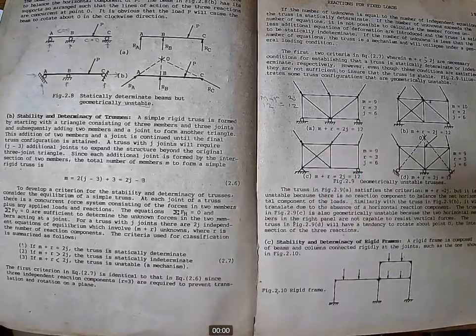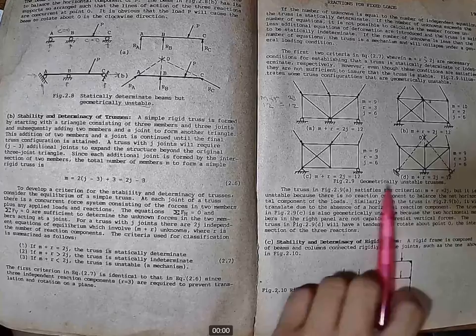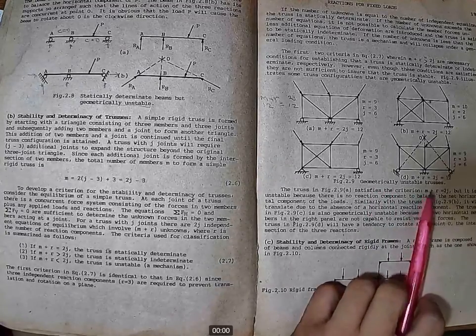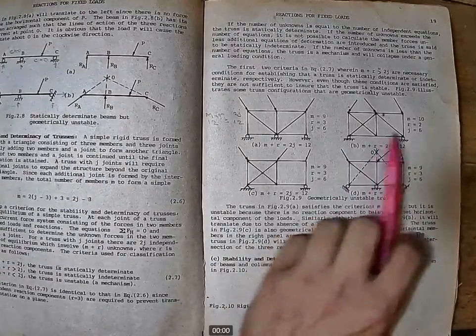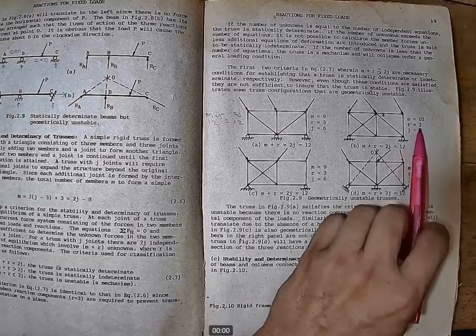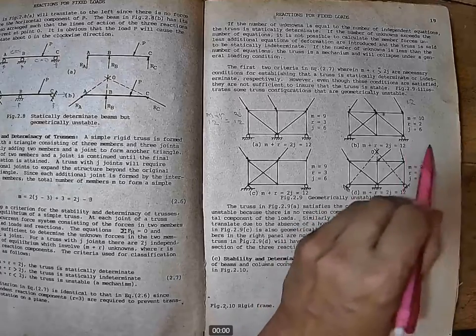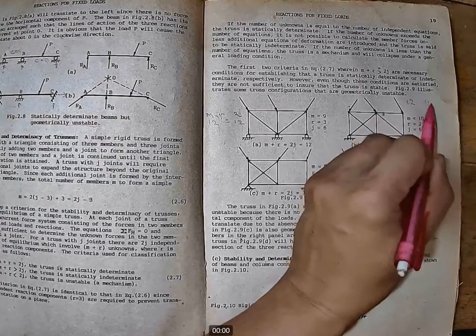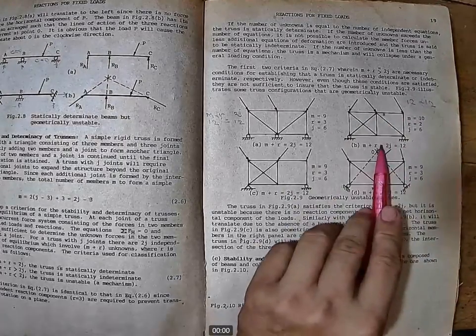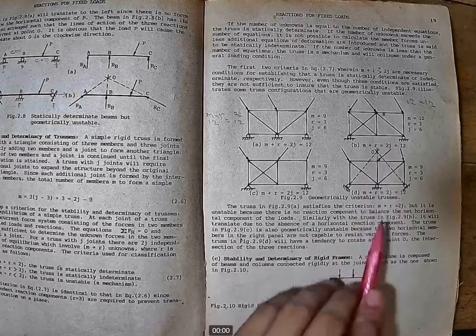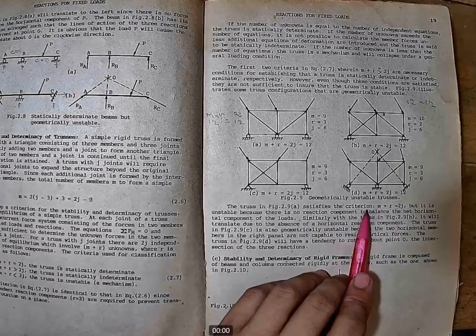So, this is statically determinate, but geometrically unstable. Now, let's look at letter B. Your M plus R would be 12. And then 2J is also 12. Again, it is statically determinate but geometrically unstable.